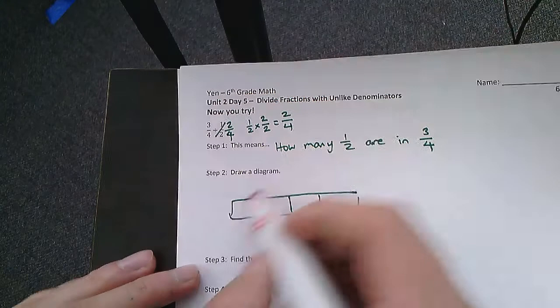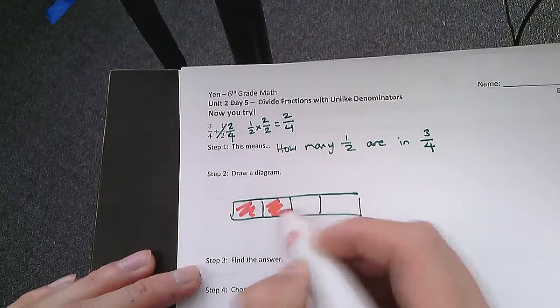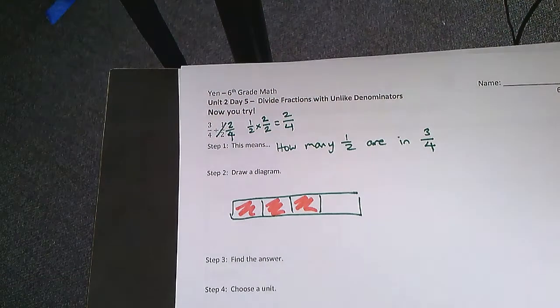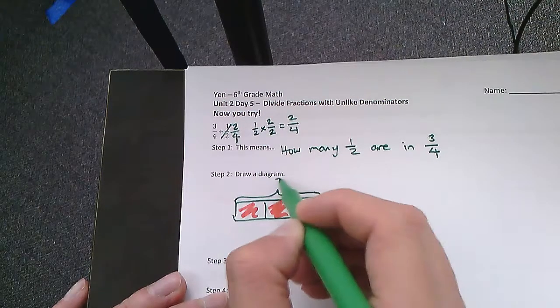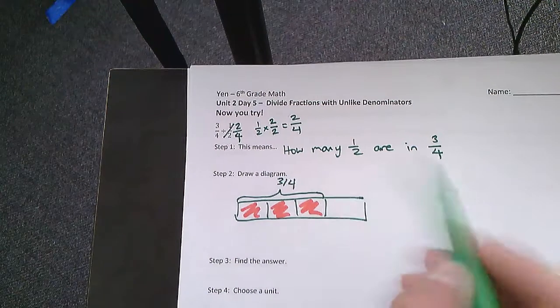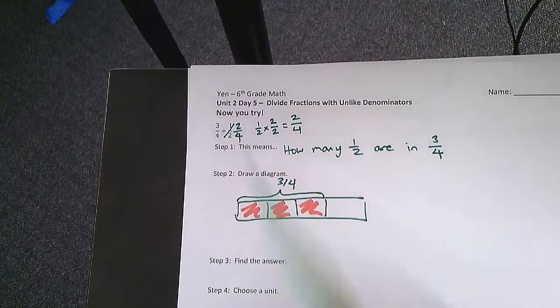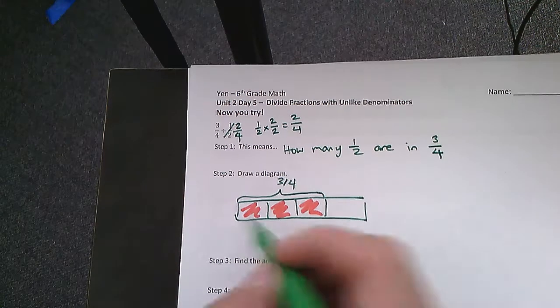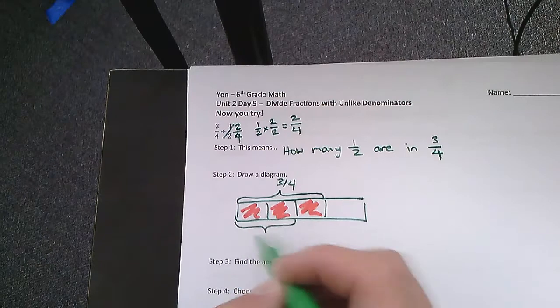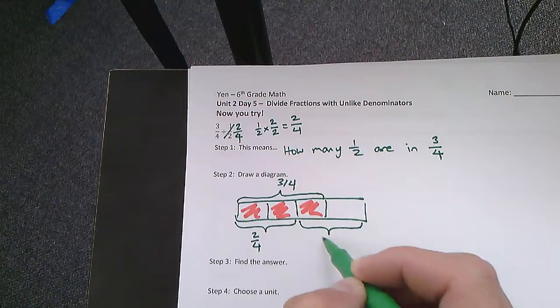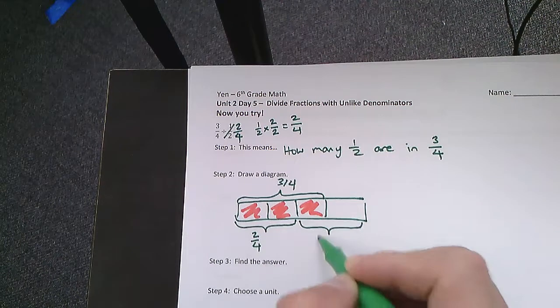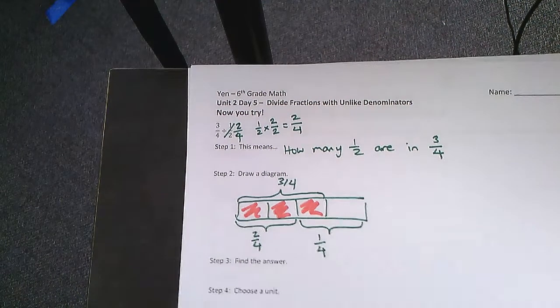All right, draw 3/4. Shade it in. All of that, it represents 3/4. And how many 2/4 sections can we fit? Here's 2/4. And then here would be 2/4, but I only have 1 out of the 2 that I need. So it's 1/4.